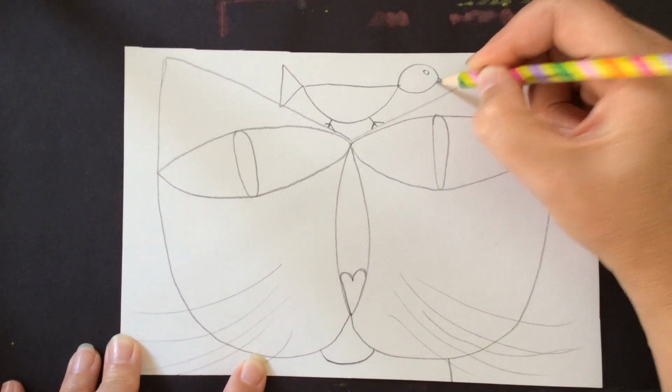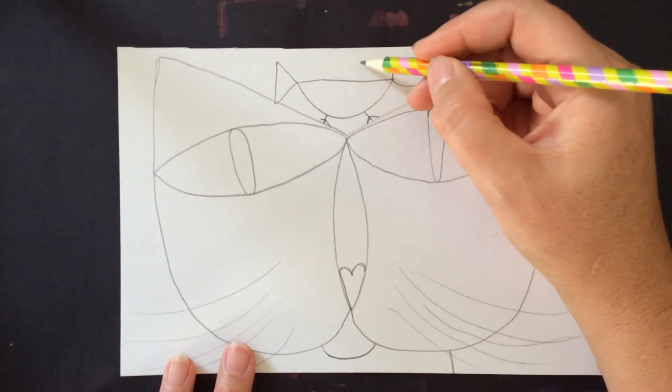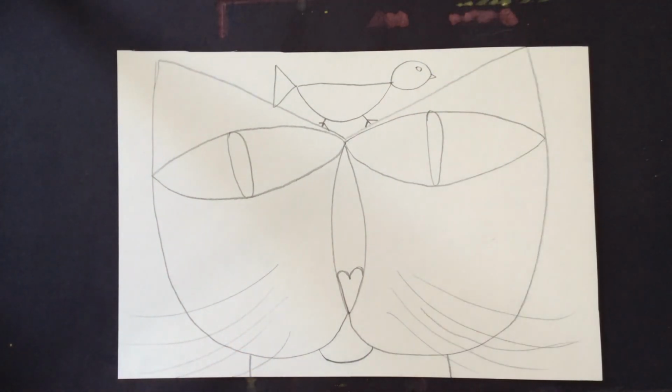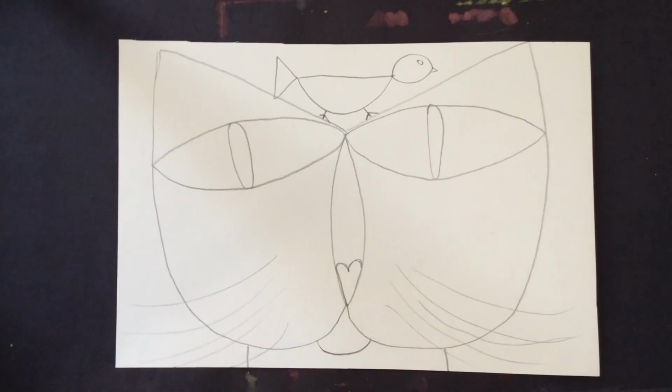I think the bird needs a beak. So I'm going to add a little beak to him. You could add a feather if you wanted. You could even add something sitting on top of the bird if you wanted, right? So I drew in pencil first, and that is so I can make changes if I wanted to. And then we're going to use markers to color these in.